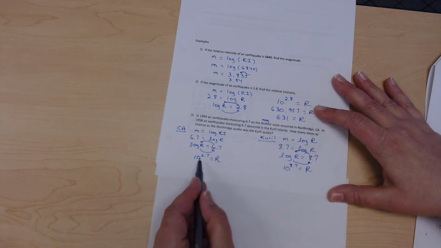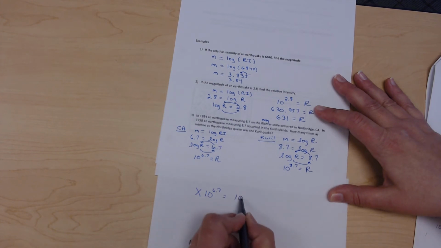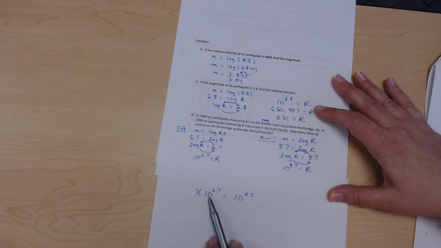How many times do I have to multiply this to get to this guy? Is it 2 times as intense? If I take this times 2, will I get 8.7? Is it 3 times as intense? Do I take it times 3 and then I get it?